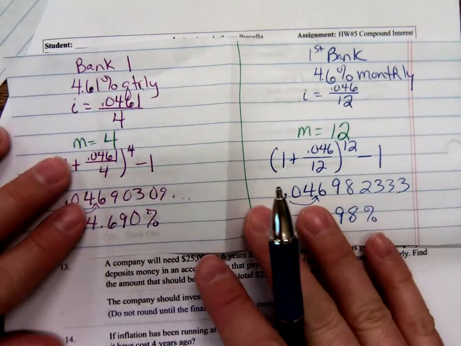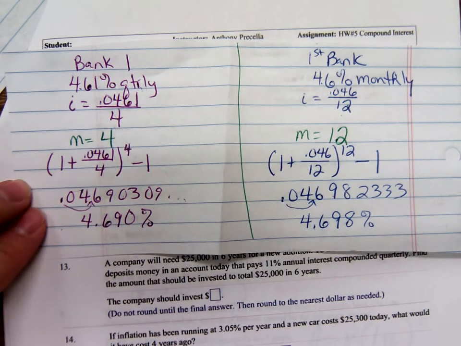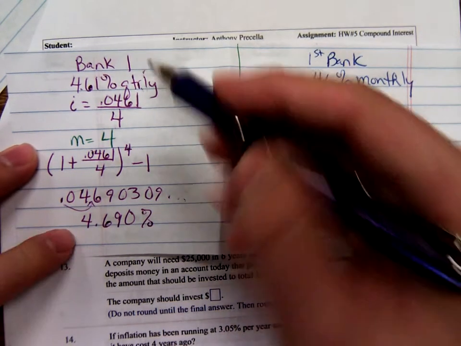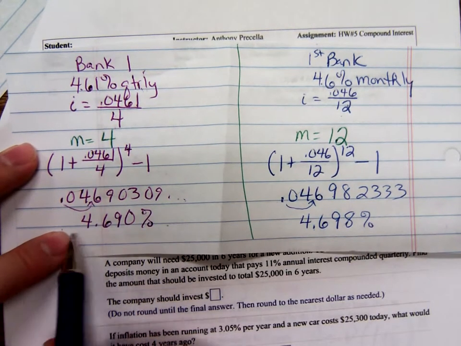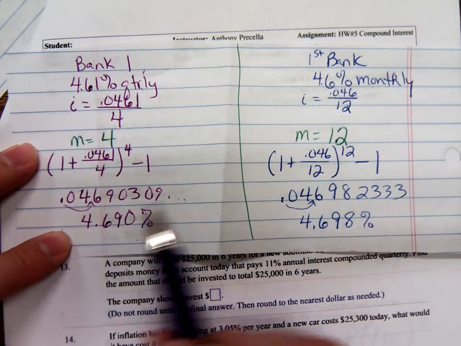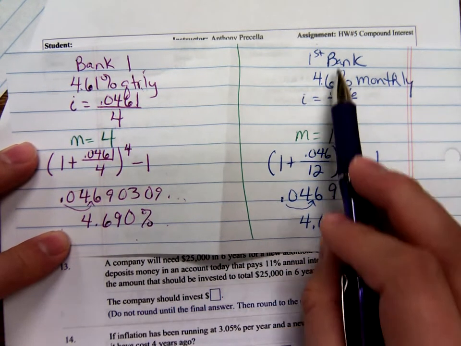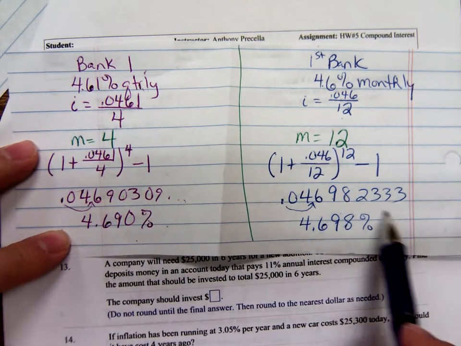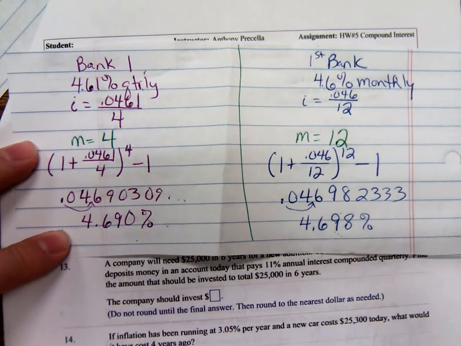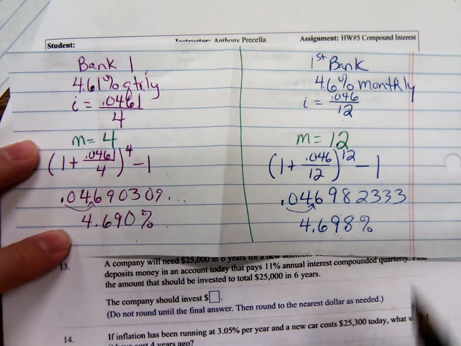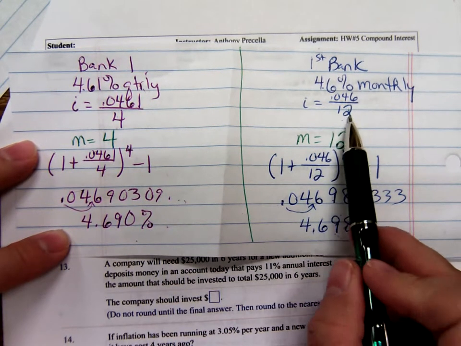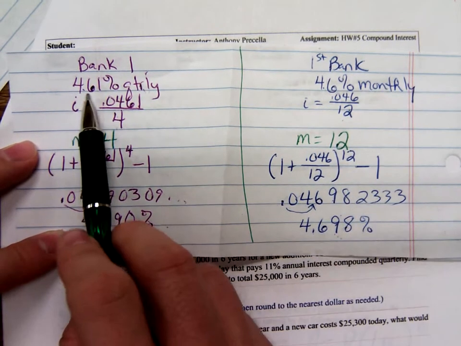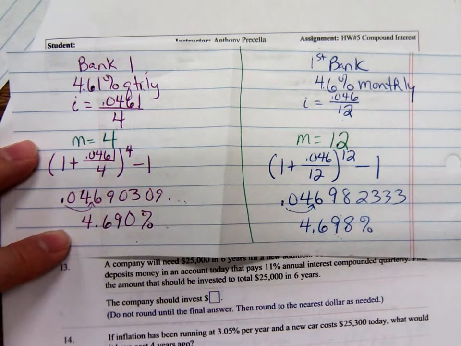So Bank 1's APY is 4.690. First Bank's APY is 4.698. So this is the higher rate. Okay? This is the better interest rate. 4.6 compounded monthly is better than 4.61 compounded quarterly.